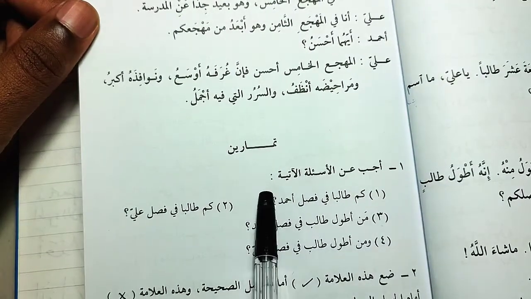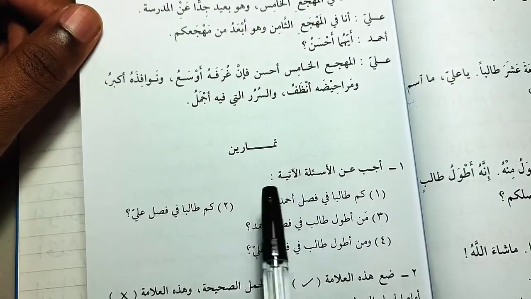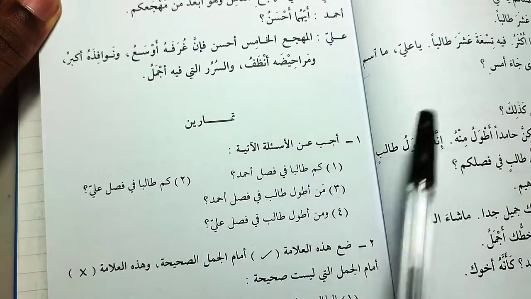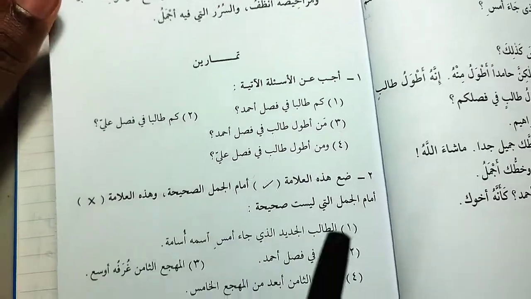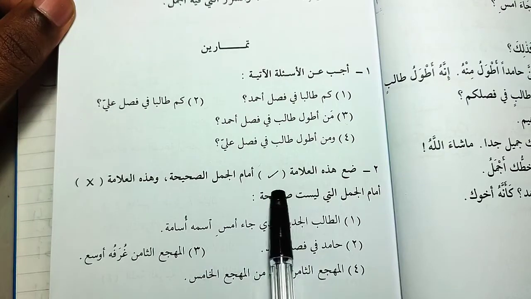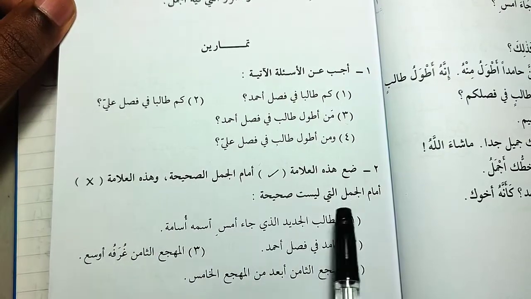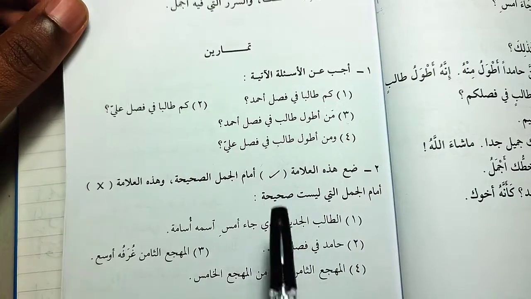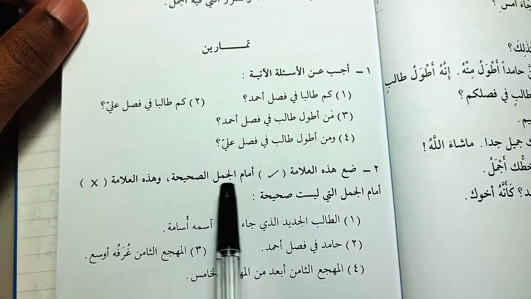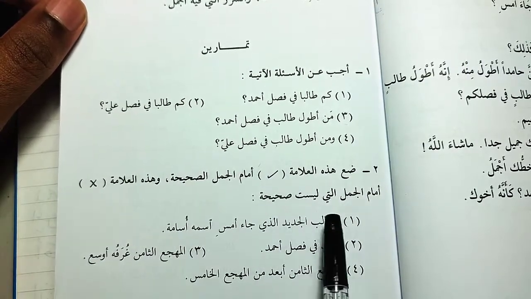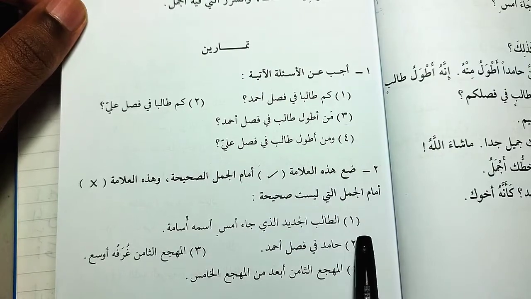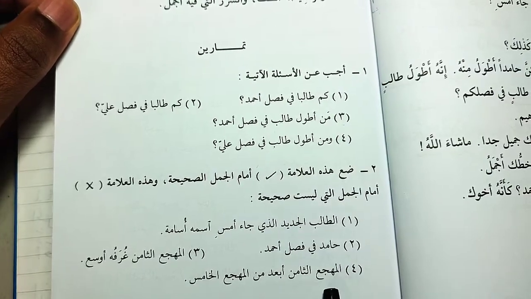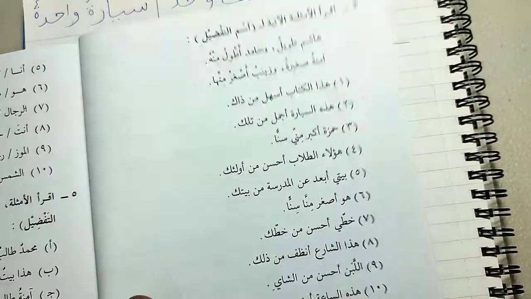أجب عن الأسئلة الآتية, answer the following questions. Exercise 1, and these questions are taken from the passage. So this is comprehension. Second, ضع هذه العلامة أمام الجمل الصحيحة وهذه العلامة أمام الجمل التي ليست صحيحة. Place the tick in front of the sentences which are correct, and the X in front of the sentences which are incorrect. And this is also taken from the passage. That's the second exercise.